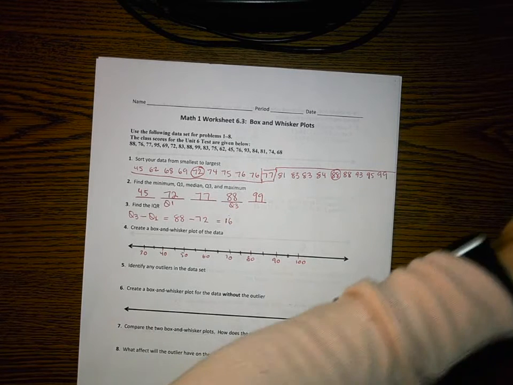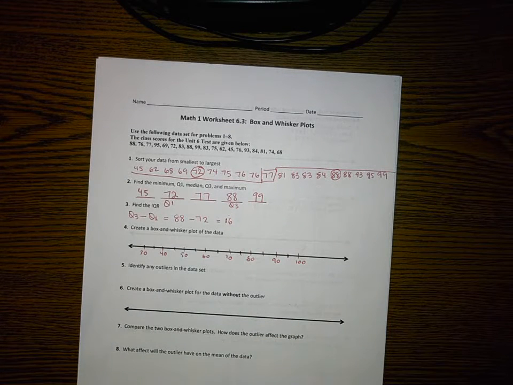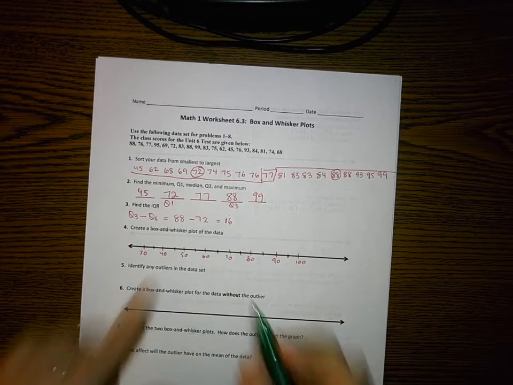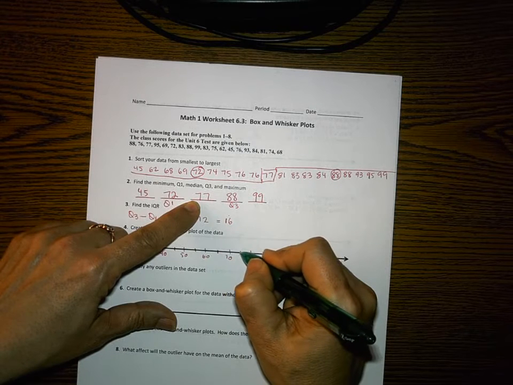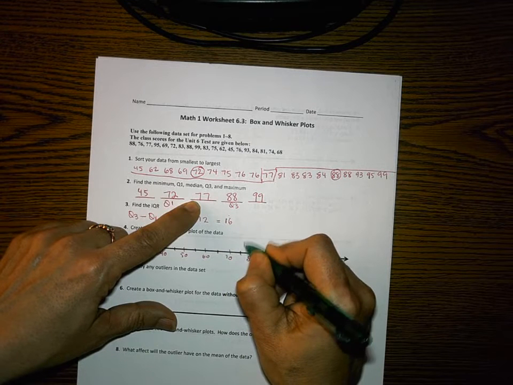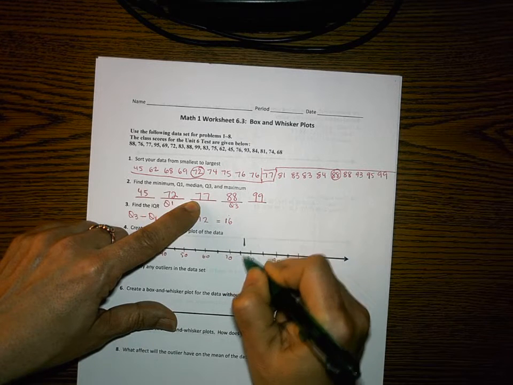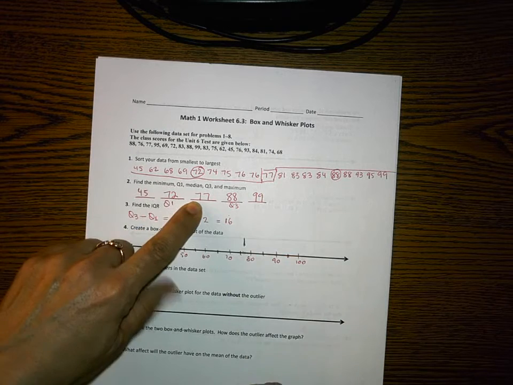Okay, now let me switch it to a green pen. And let's create our box and whisker plot. I like to start from the middle. So the middle is 77. So here's 75. Roughly 77 is going to be right here. Okay, 77 is going to roughly be right there.